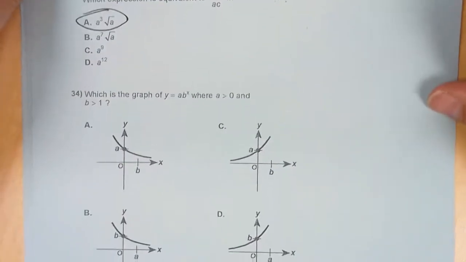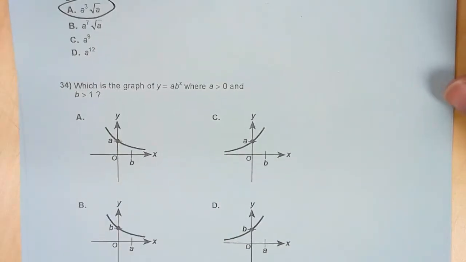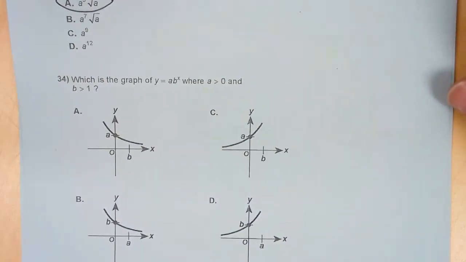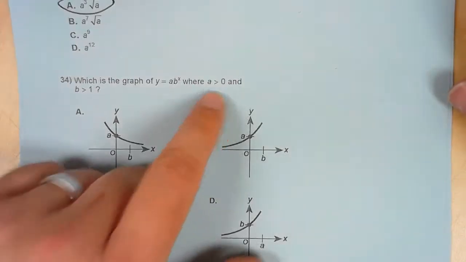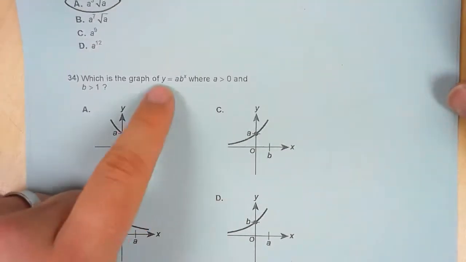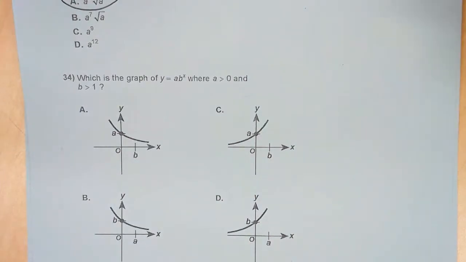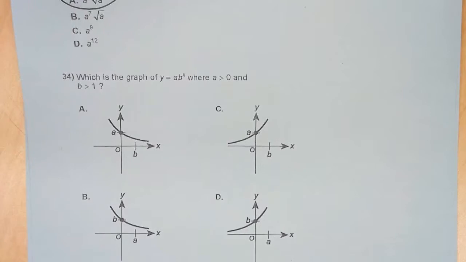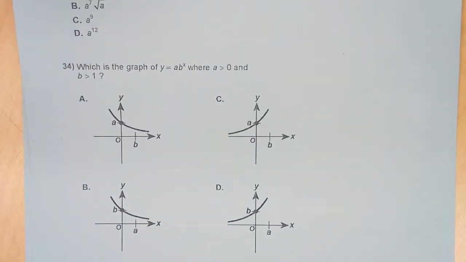Okay, 34. Which of these is the graph of y equals a b to the x power, where a is greater than 0 and b is greater than 1? So they tell us the values of these. So if you have a graphing calculator, you can plug numbers in and go for it. You can just say, hey, a is this, b is this. But the rest of us don't. So let's not worry about that.